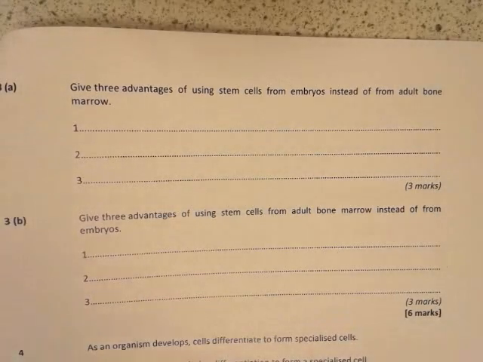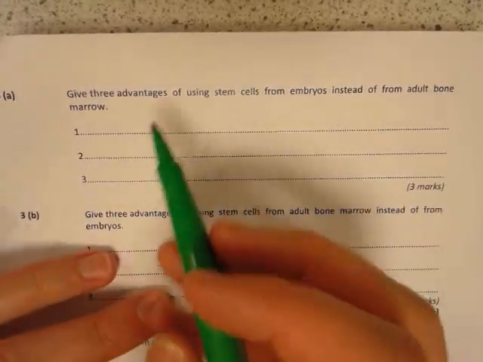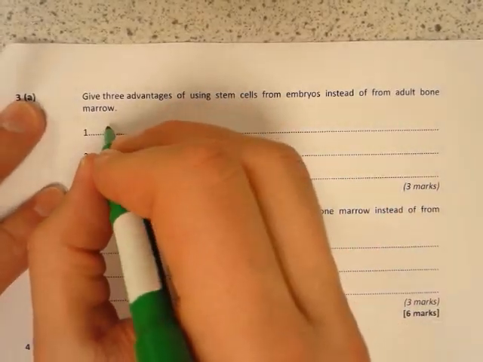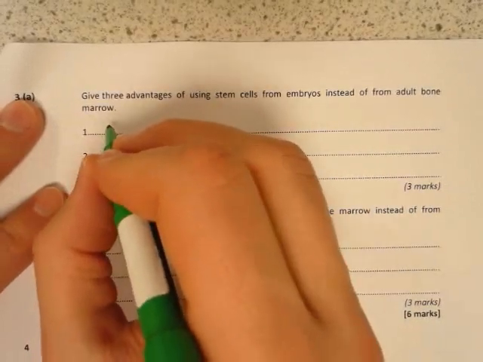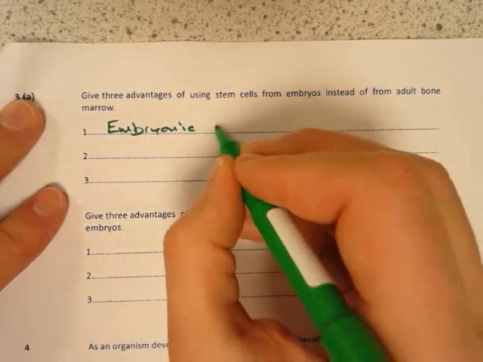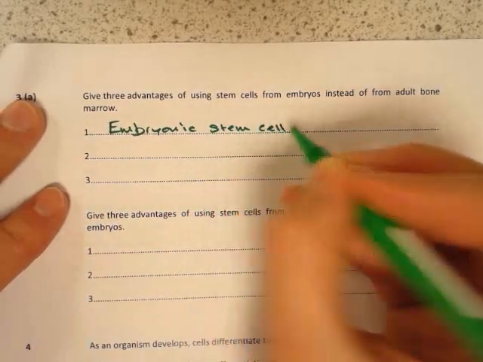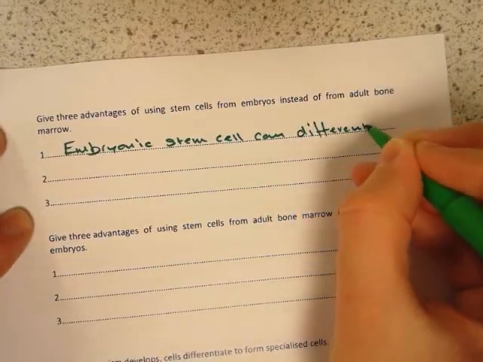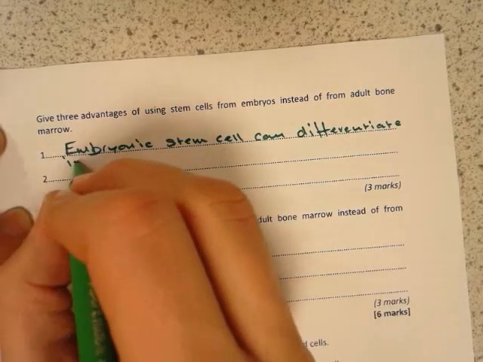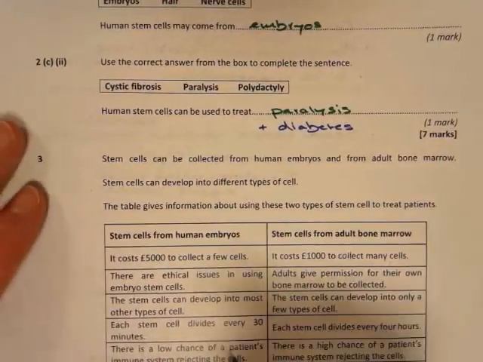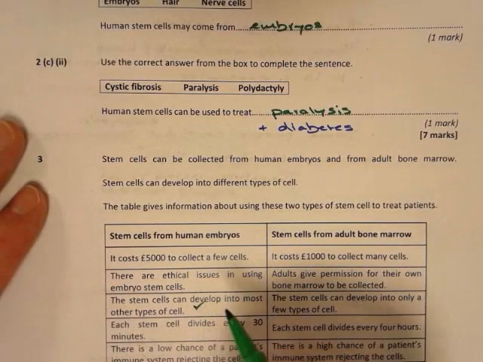Okay, three advantages that you should have seen there of using stem cells from embryos rather than adult bone marrow. Again, we've mentioned this before, embryonic stem cells can differentiate into any other cell. You can see that's in the text here, right? So that's that bit.